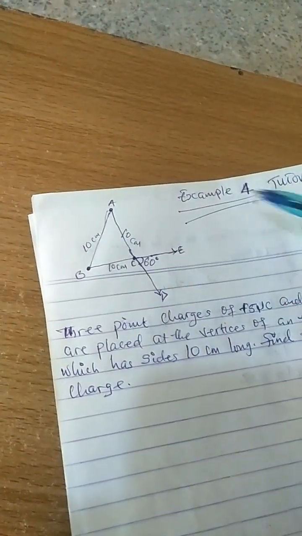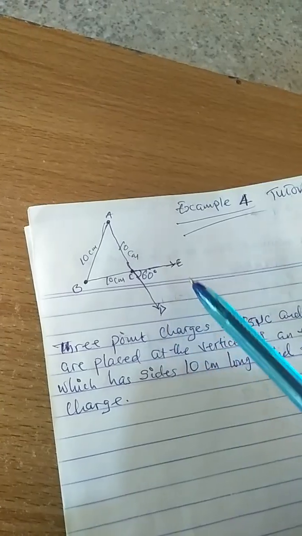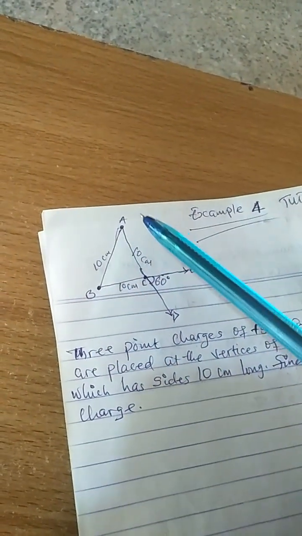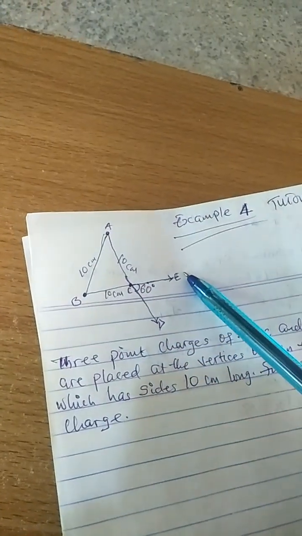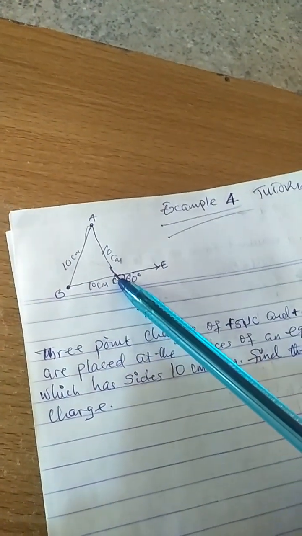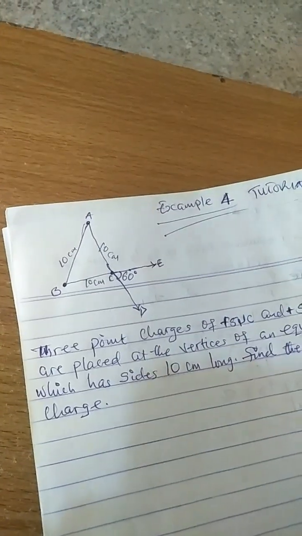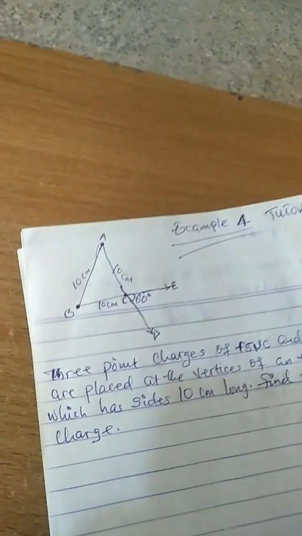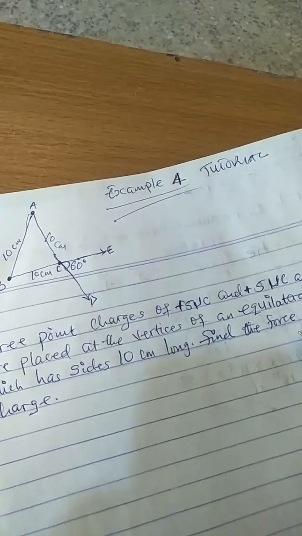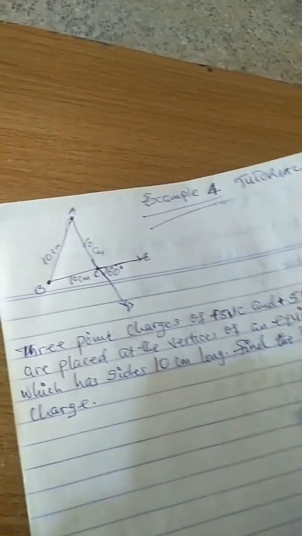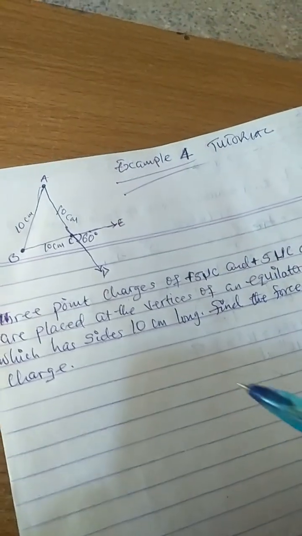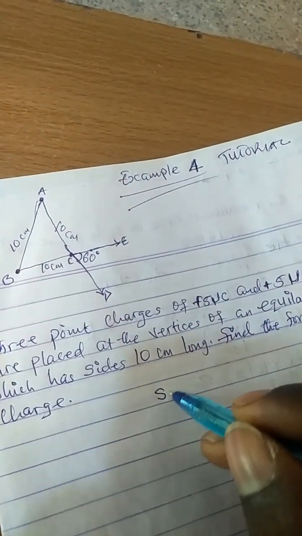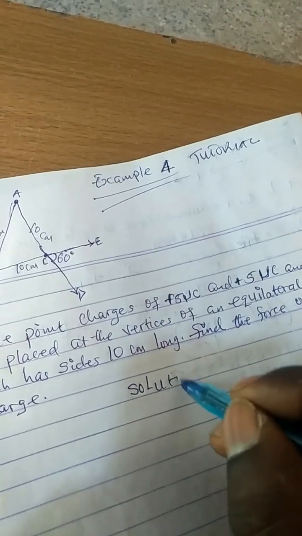So how many charges do we have here? I have 1, 2, 3, 4. As you can see, it's A, B, C is here, D and E. So you have 1, 2, 3, 4, and 5. Those are charges, so they ask us to find the force on each charge. So first, we're going to have our solution.